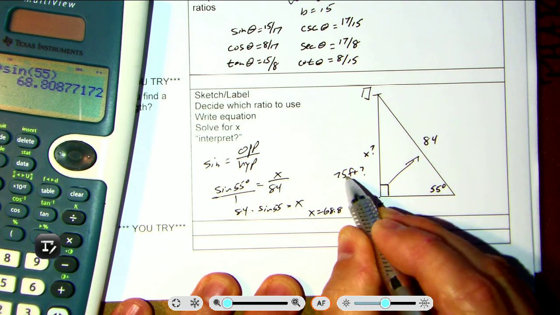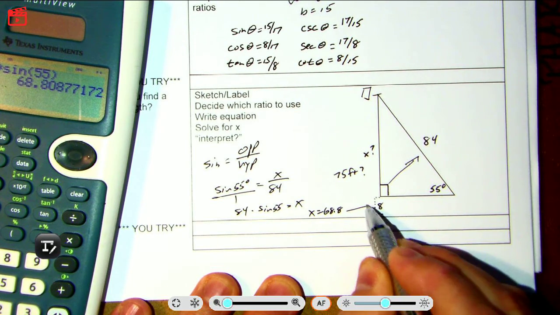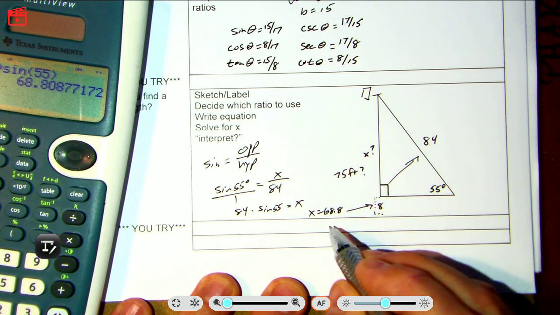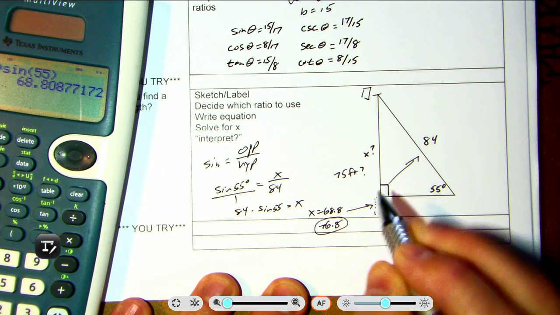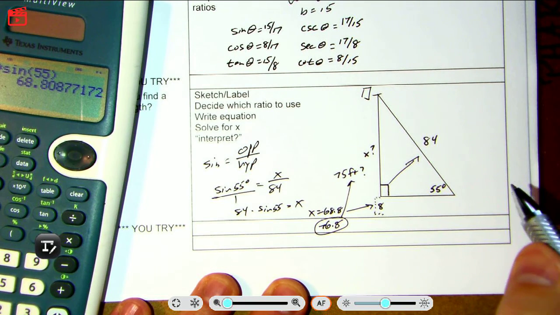It looks like it's not going to reach the window. But remember, the ladder starts 8 feet off the ground. So that's going to be what? 76.8 feet. Yes, it says in the book that's a little bit higher than 75, so it is going to make it.